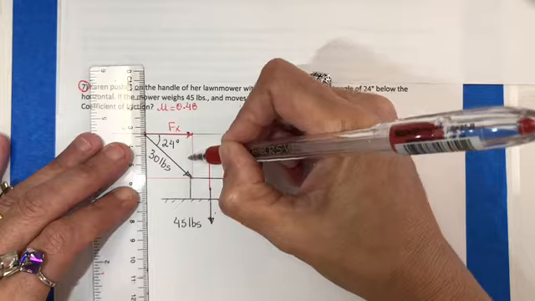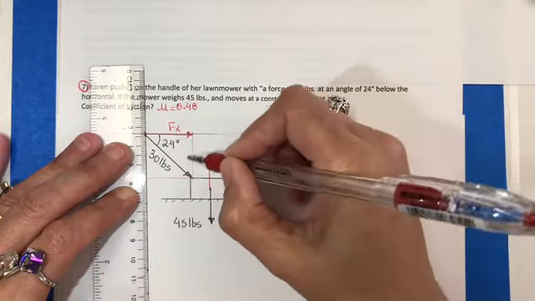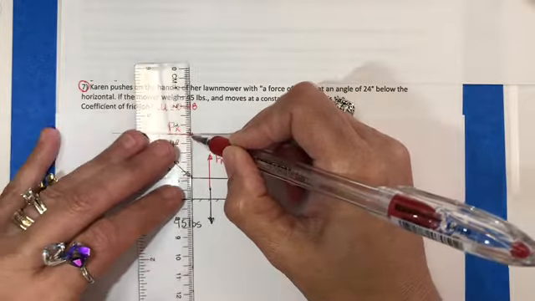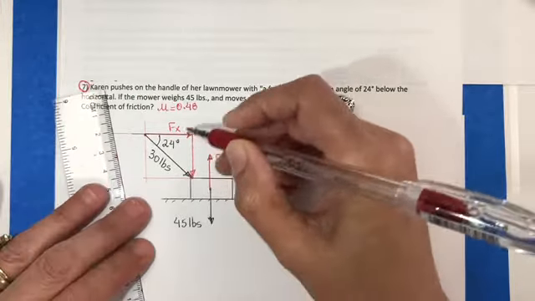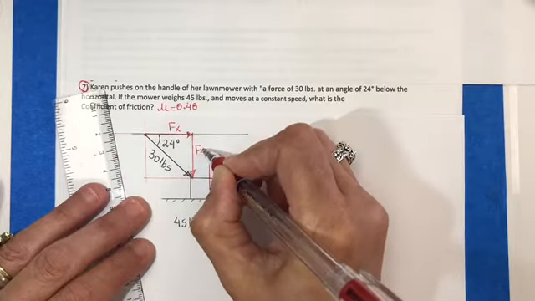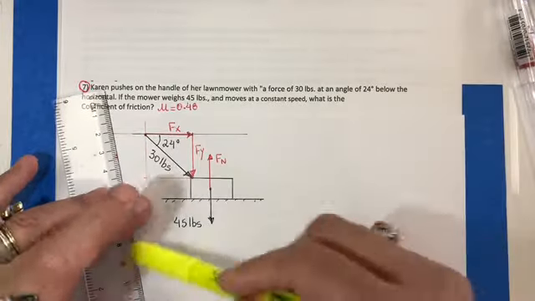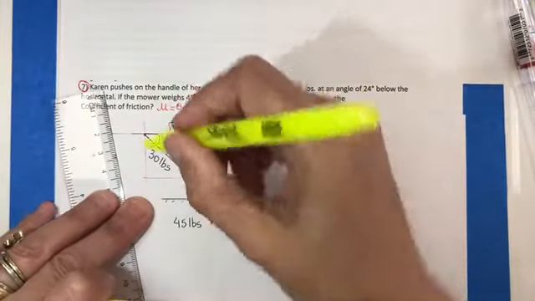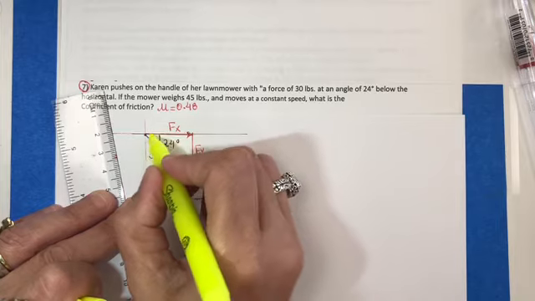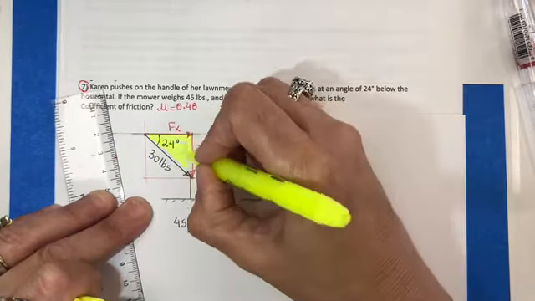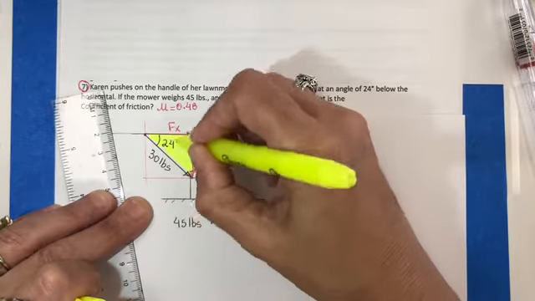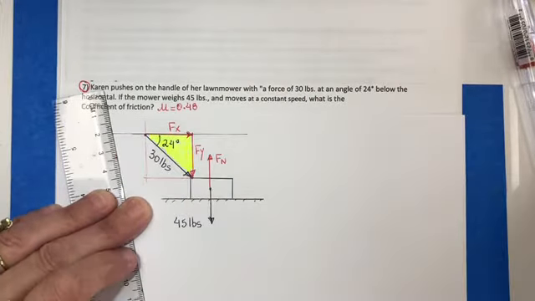But since I'm going to be working with this right triangle, I'm going to bring this Fy here following the tip to tail vector. So this is my Fy. So this is my triangle that I'm gonna highlight because it's gonna be handy on how to calculate the components.